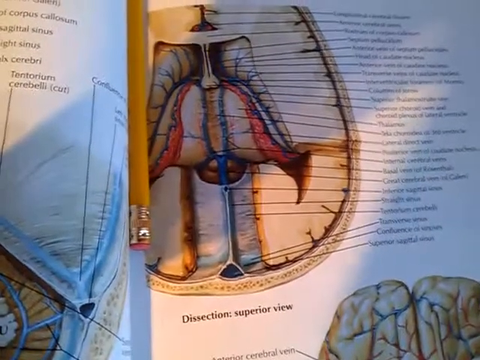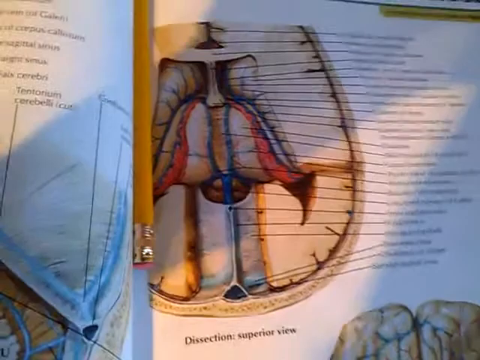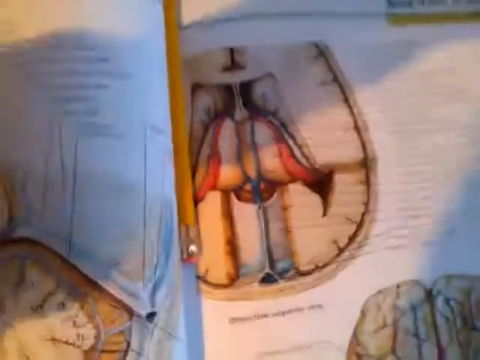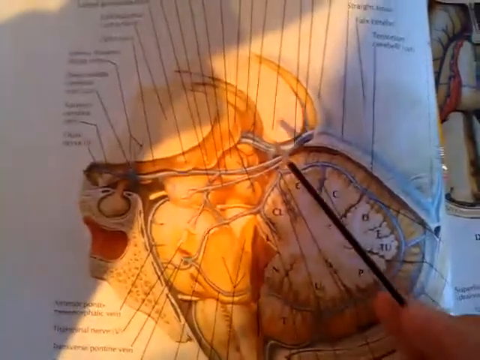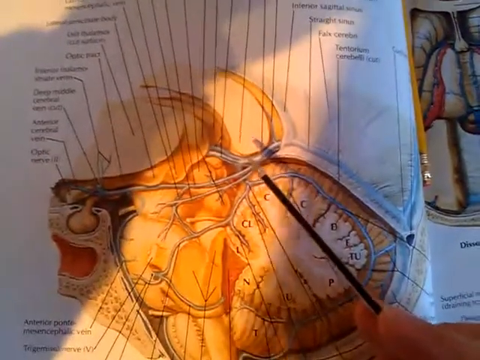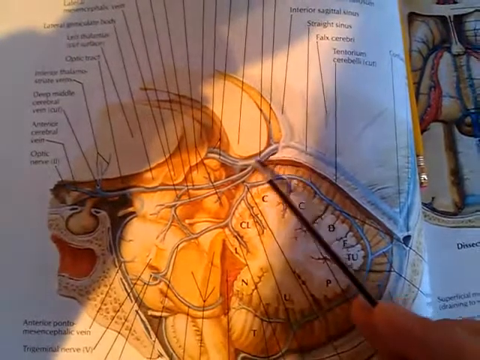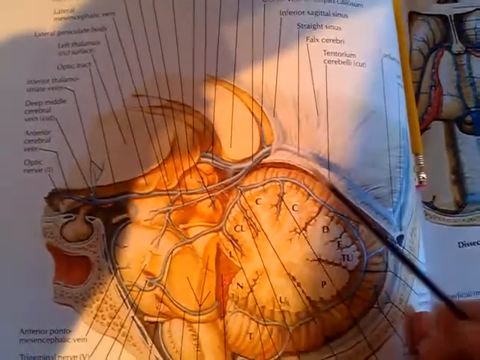And the right and left internal cerebral veins join to form the greater cerebral vein, which empties into the straight sinus.